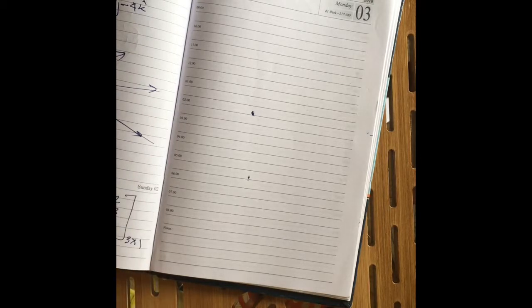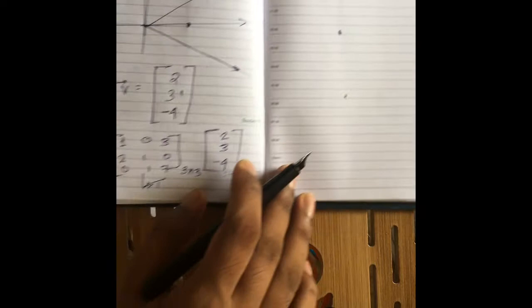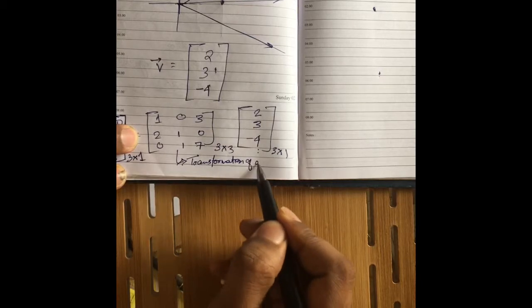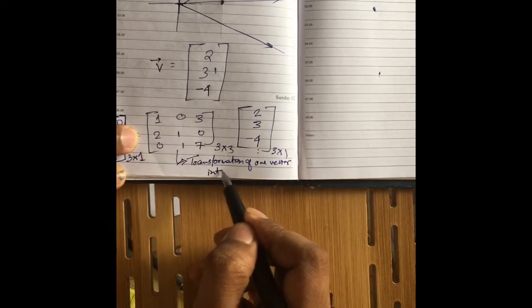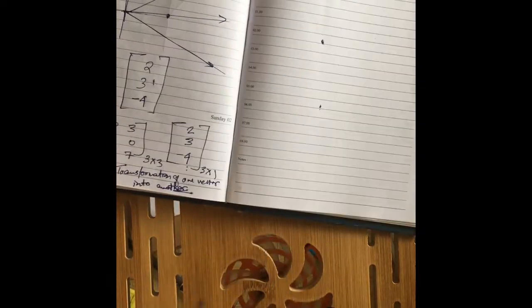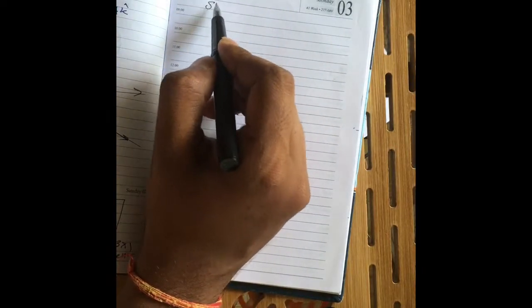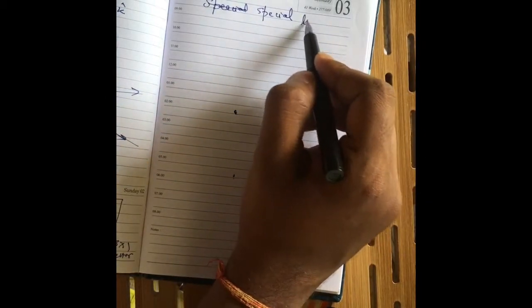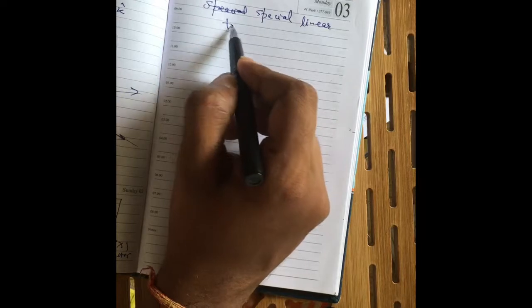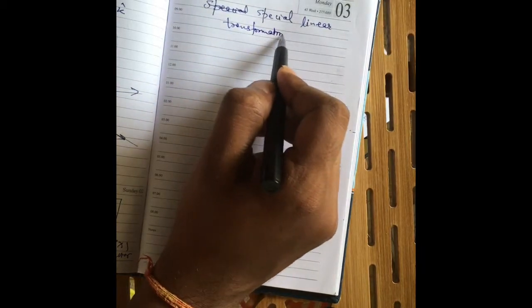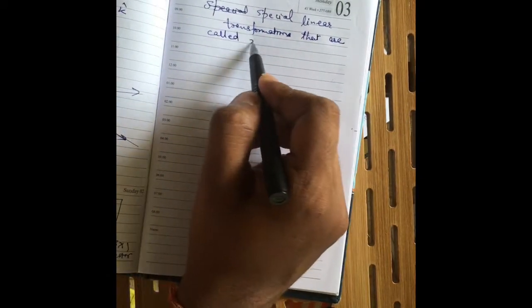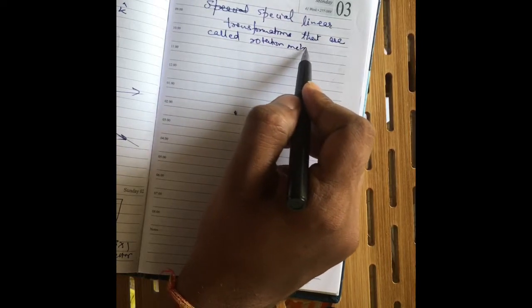So this matrix is simply the transformation of one vector into another. So there are special transformations, special linear transformations that are called rotation matrices.